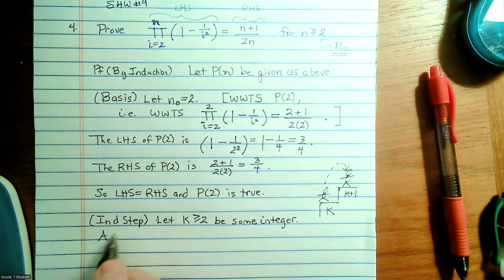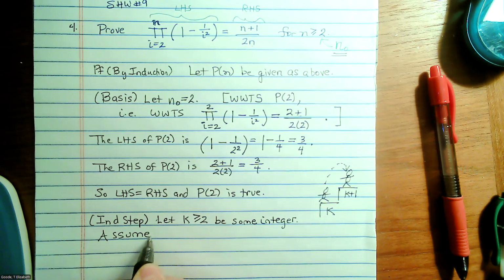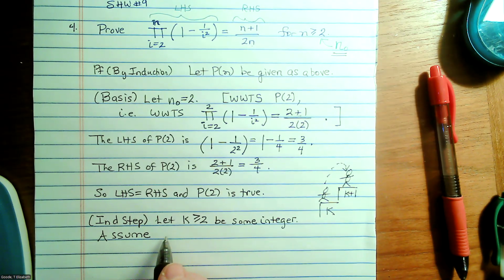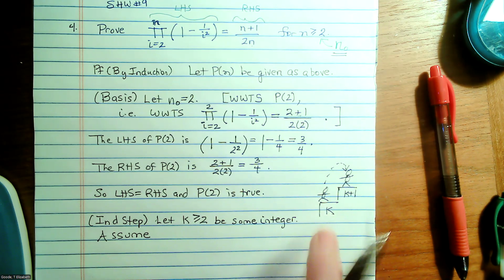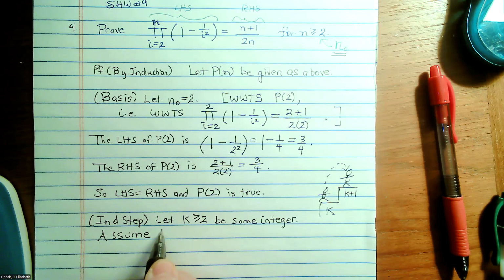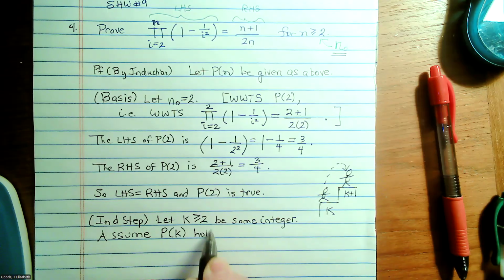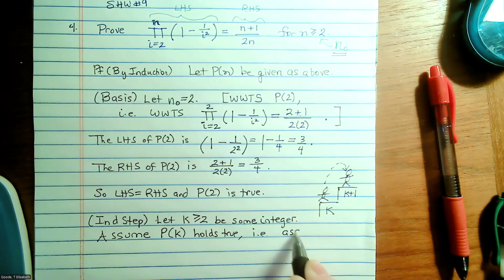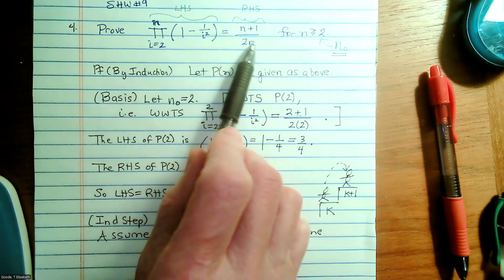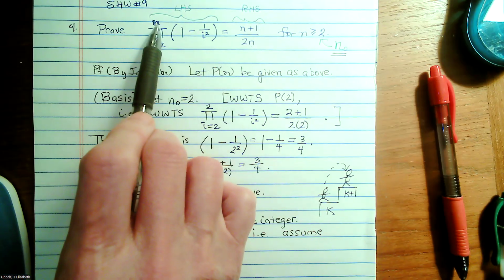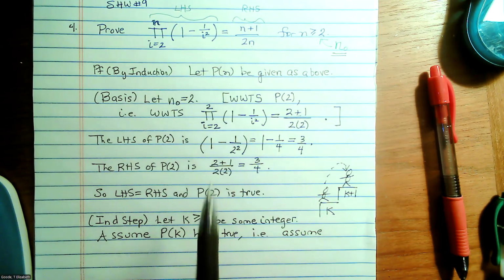And what do we assume? We needed an inductive hypothesis. It's always the same in induction. In the inductive step, we assume we're standing on step K, so we assume that P of K holds true. I.e., let's write down what P of K is. What are we really assuming? Well, just take this expression that's P of N and put a K everywhere we see an N.